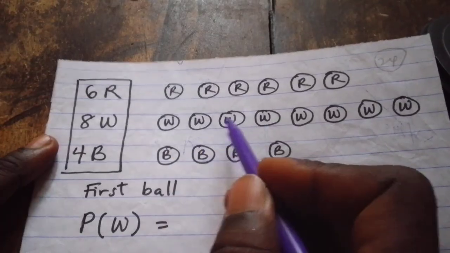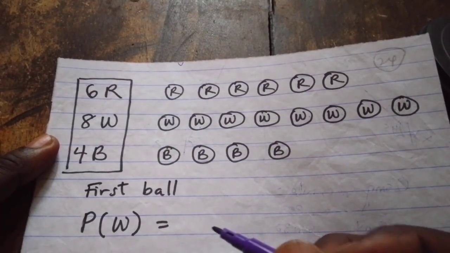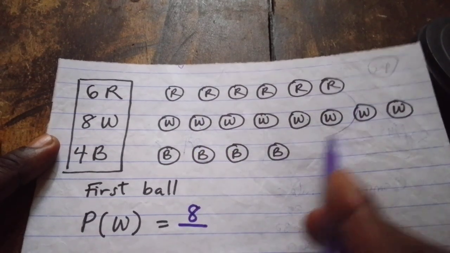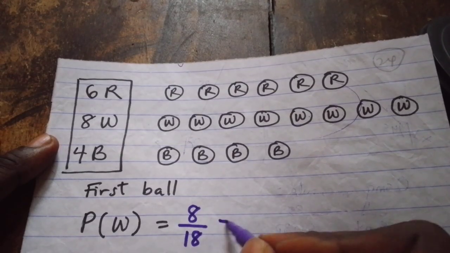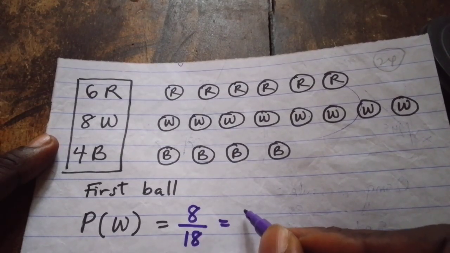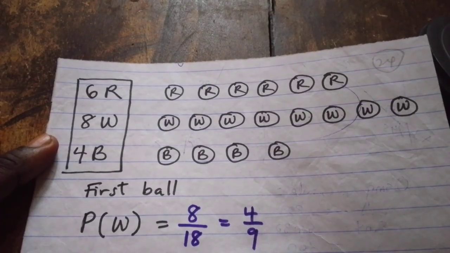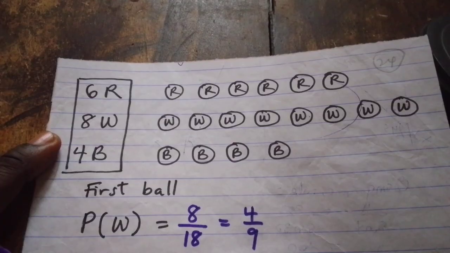We have 1, 2, 3, 4, 5, 6, 7, 8. The probability of picking the first ball to be white will be 8 over the total number of balls, which is 18. This to the lowest term is 4/9.